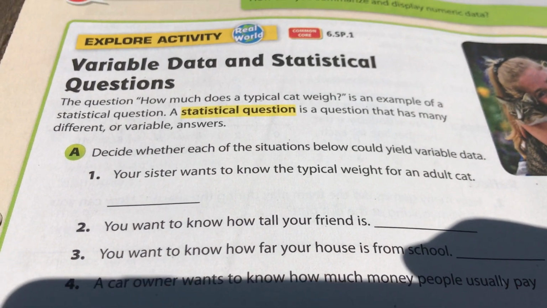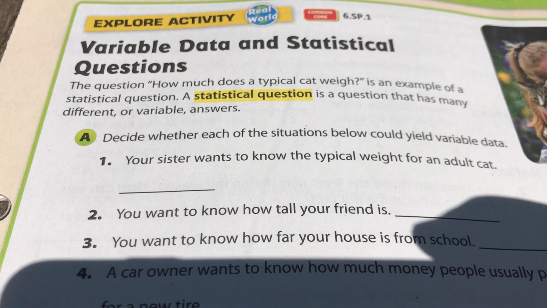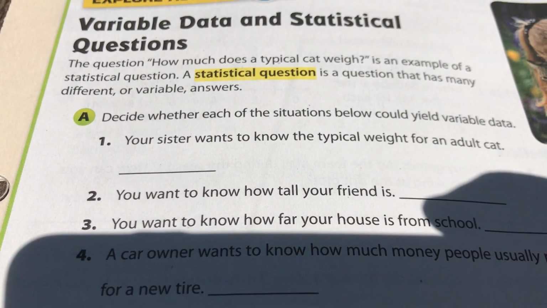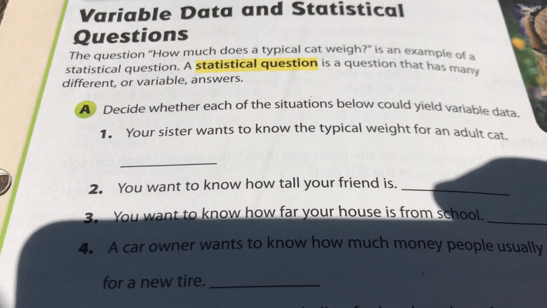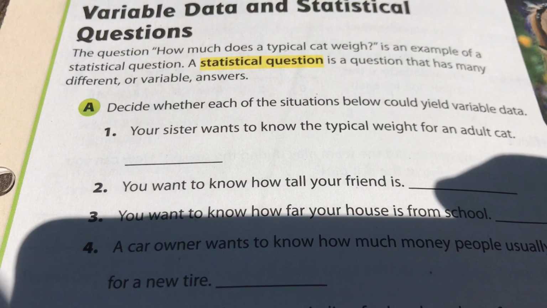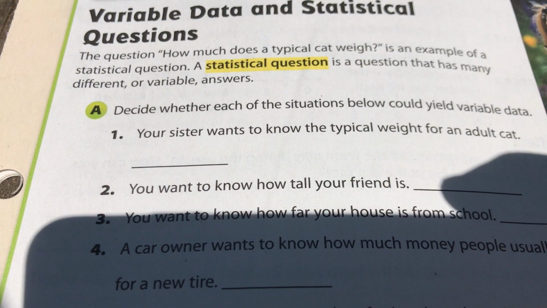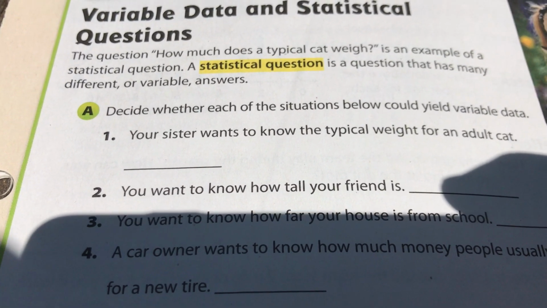Well, what is a statistical question? I mean, the definition is it's a question that has many different or variable answers. Basically, it means that if you have a question that gives you one answer, it's not a statistical question. Like, what is Mr. Neely's favorite color? That's not a statistical question. What is the favorite color of most people in Mr. Neely's class? That would be a statistical question.